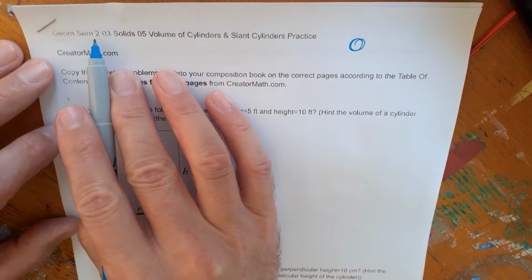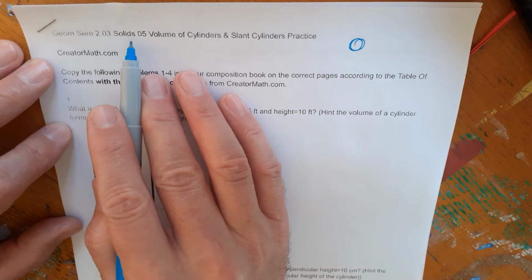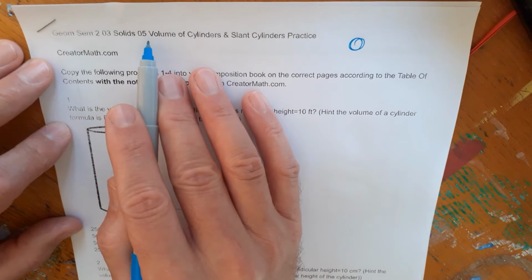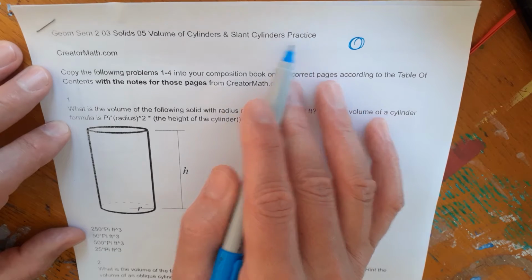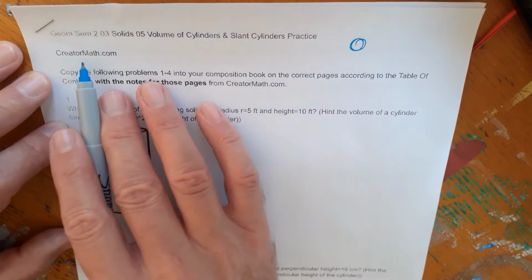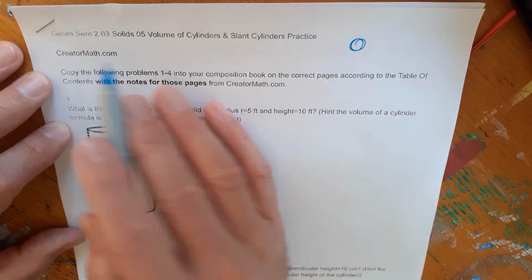This is Geometry, Semester 2. This is the third unit called Solids. This is the fifth lesson, Volume of Cylinders and Slant Cylinders, otherwise known as oblique. This is on creatormath.com under the Geometry tab.